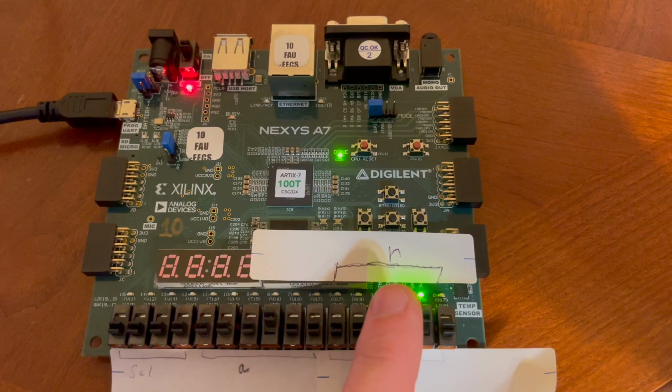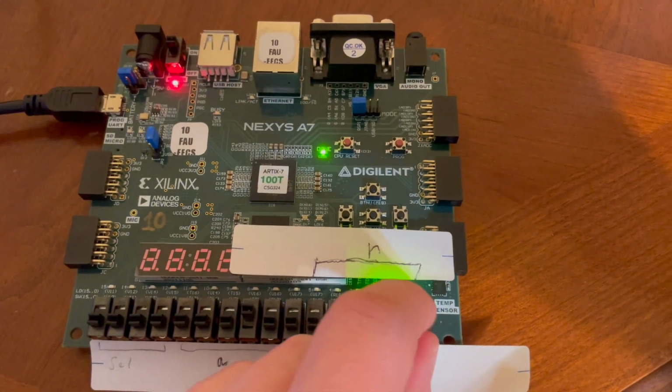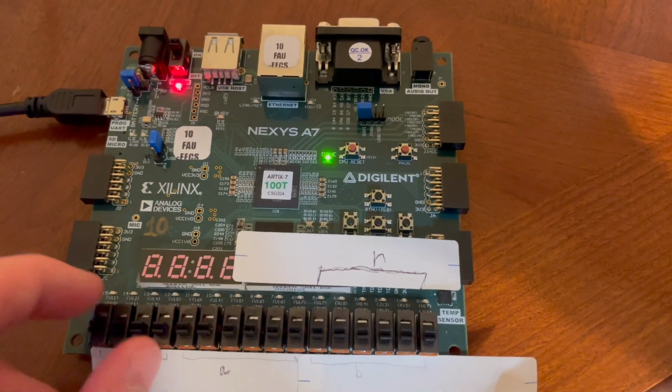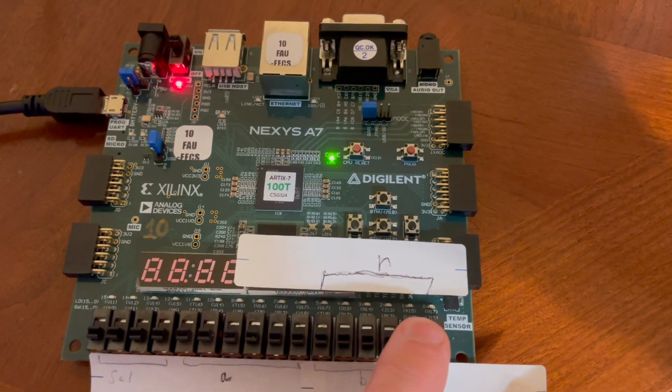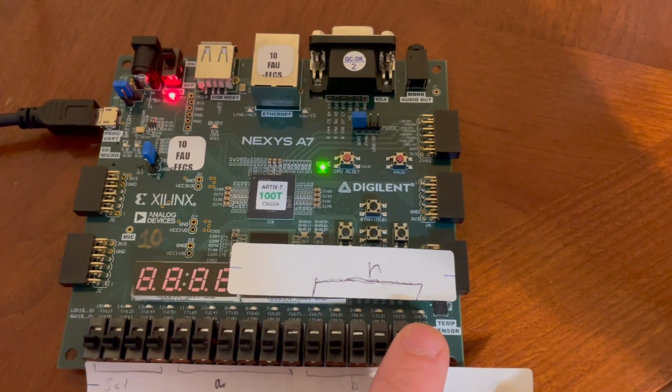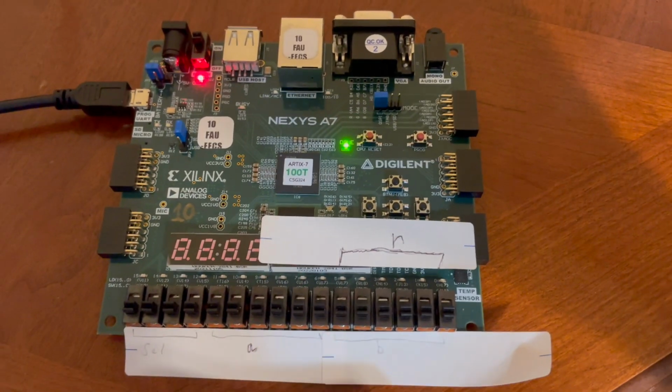And then our R right here denotes our output. It's represented by 6 LEDs, and it's a 6-bit vector output. So I'll go ahead and run through the combinations.